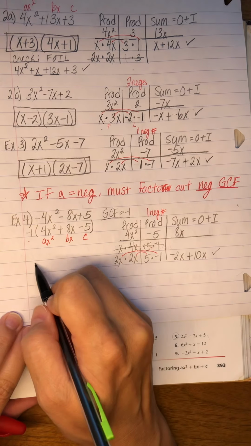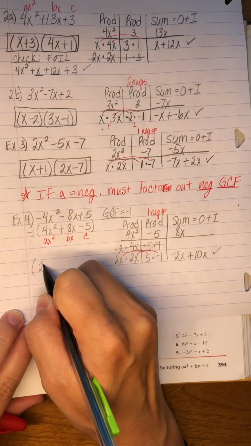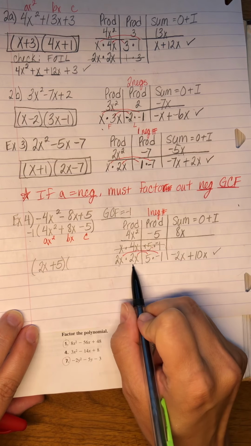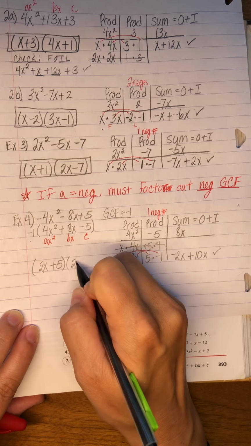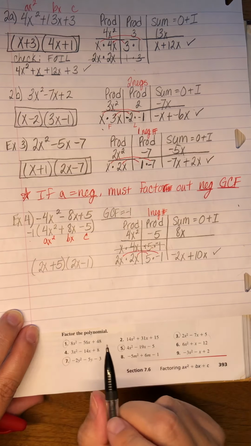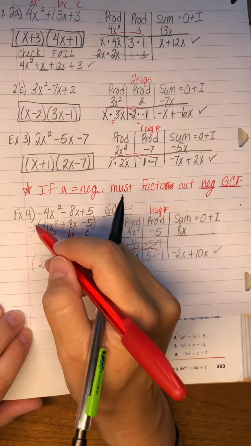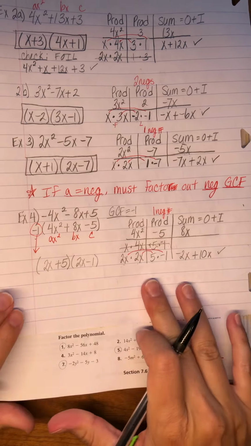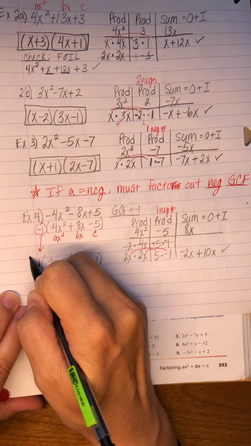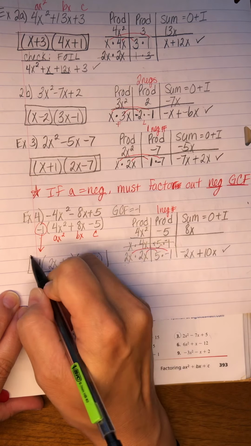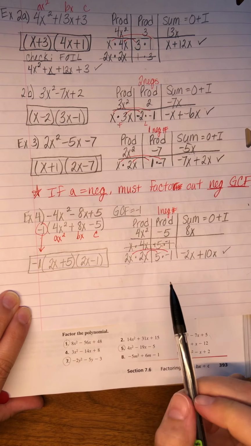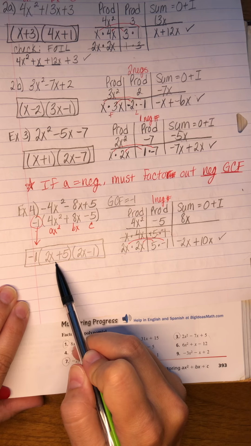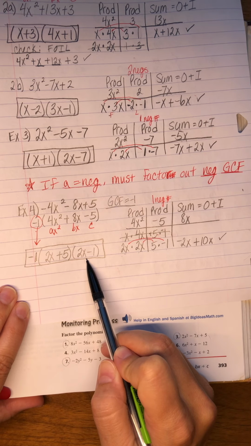Okay, let's write our answer. We have 2x plus 5 in the first polynomial, and then 2x minus 1 in the second polynomial. The only thing I forgot here is my GCF. This negative 1 needs to be a part of my answer. I can't lose that. Negative 1 is a factor as well. So this answer has 3 factors. Negative 1 times the quantity of 2x plus 5 times 2x minus 1.